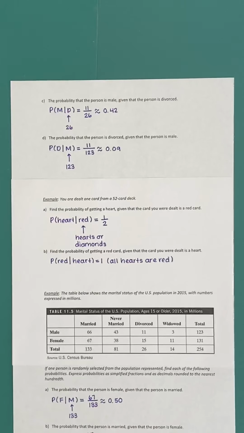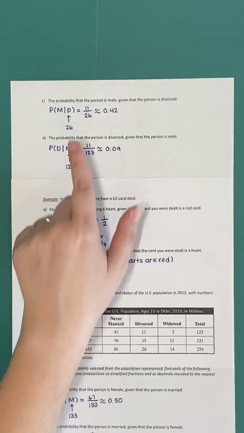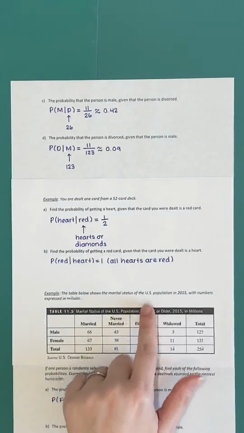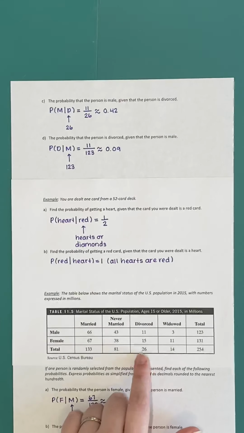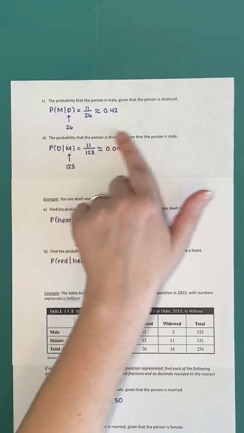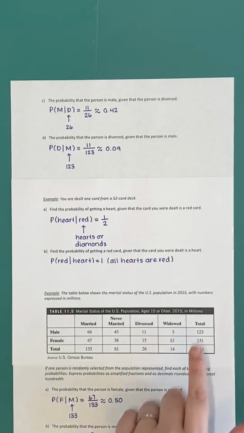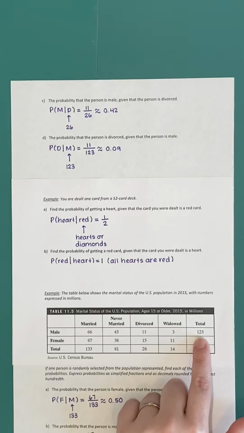So male and divorced, divorced and male, that means the same thing. The only thing that's changing is how we're restricting our sample space. In the first situation, we're restricting it to the category of people who are divorced, and there's 26 in total that are divorced. In the second one, we're restricting ourselves to the category of people who are male, and in total there are 123 who are male.